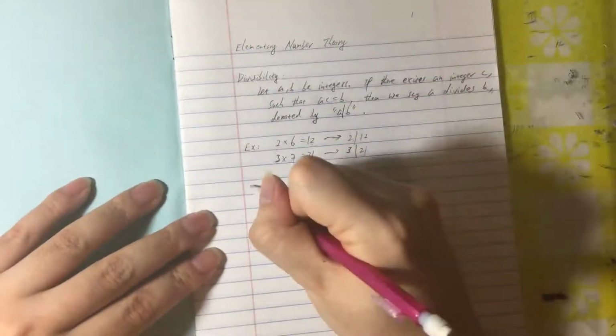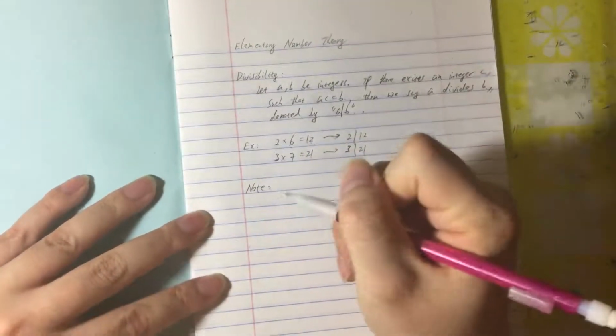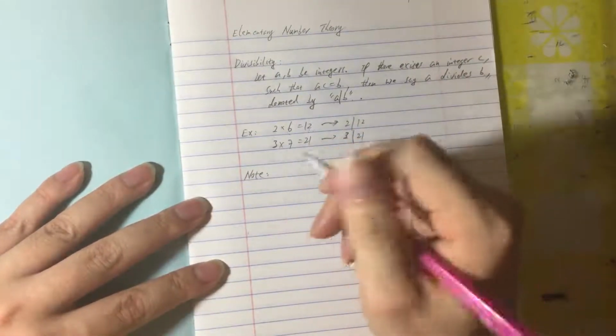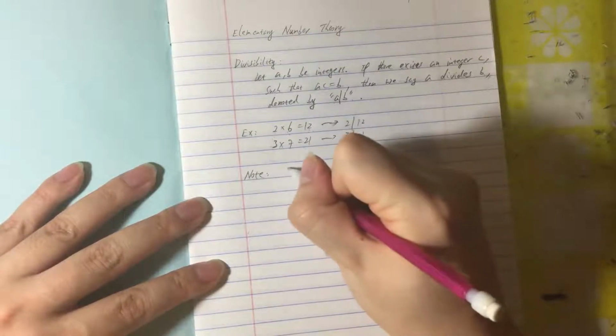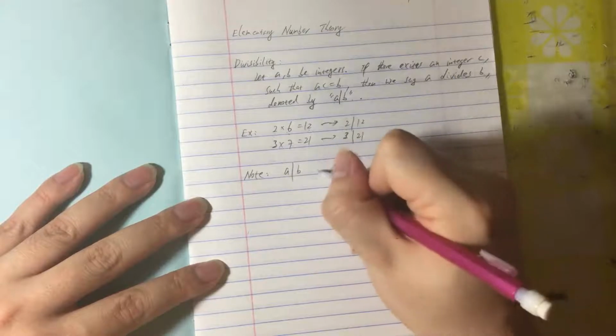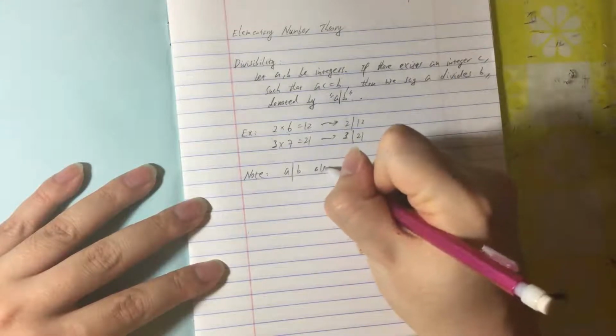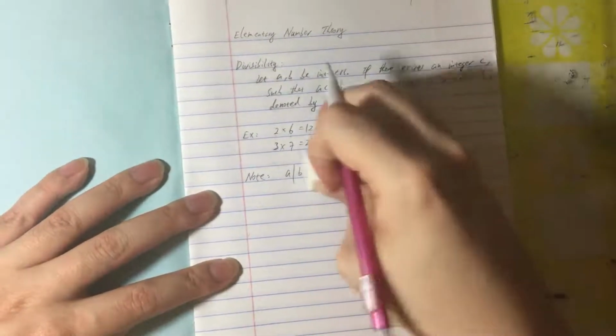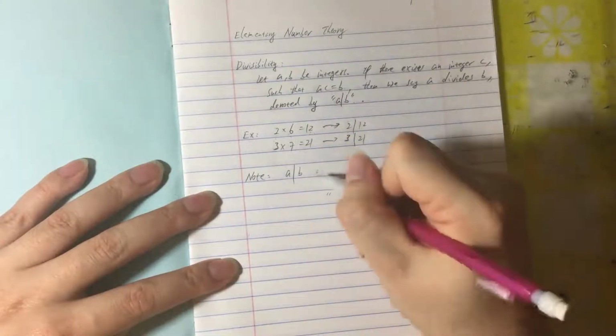So keep this idea in mind. For divisibility, keep the following ideas in mind. The statement a divides b also means the following.